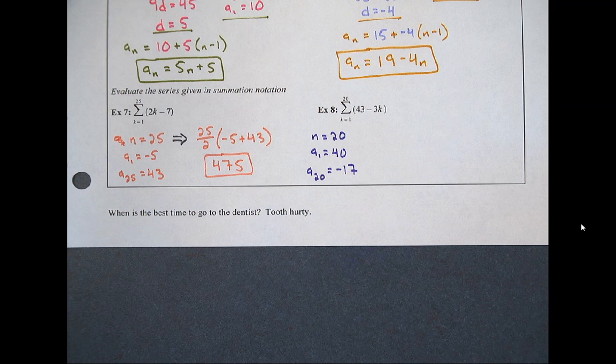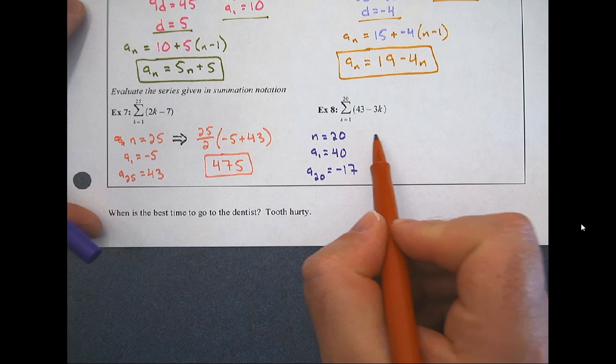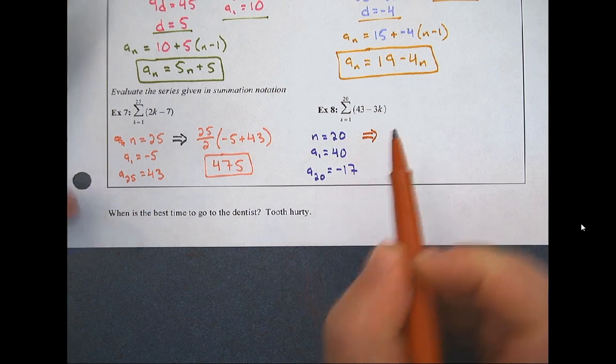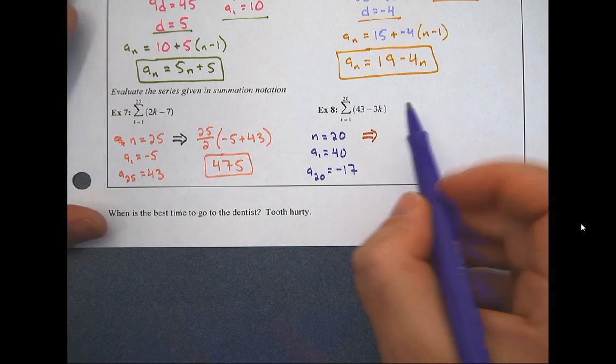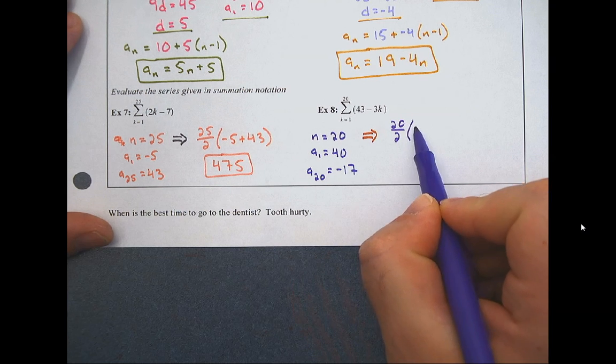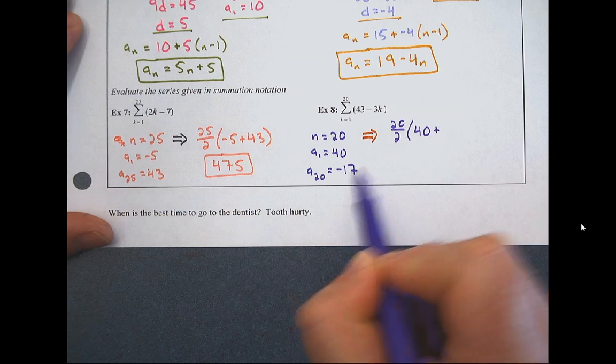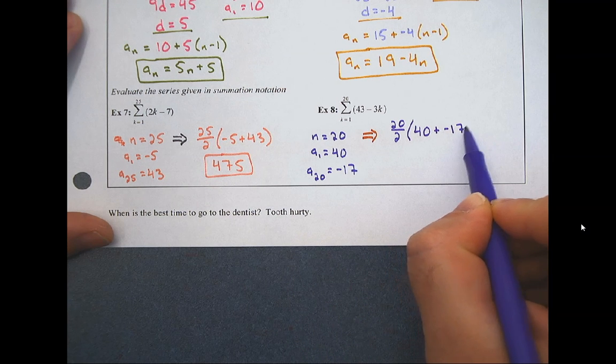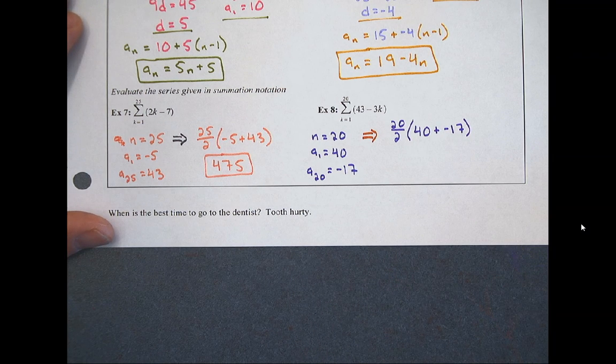Now, plug and chug. Number of terms over 2 times the quantity of the first term plus the last term. 20 divided by 2 is 10, obviously. Multiplied by 40 minus 17, I got 230.